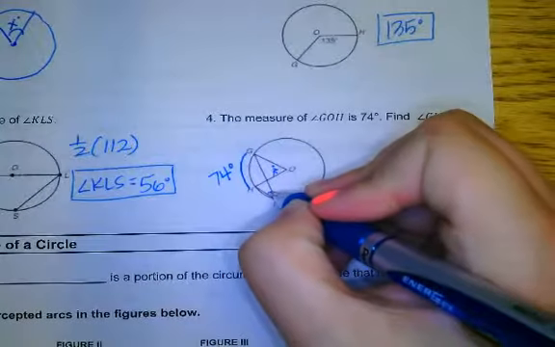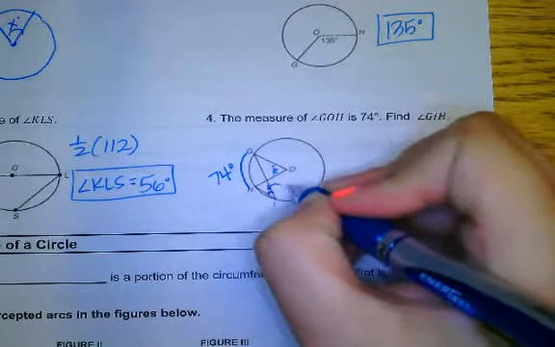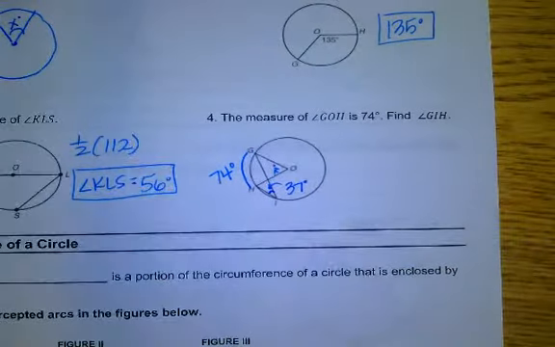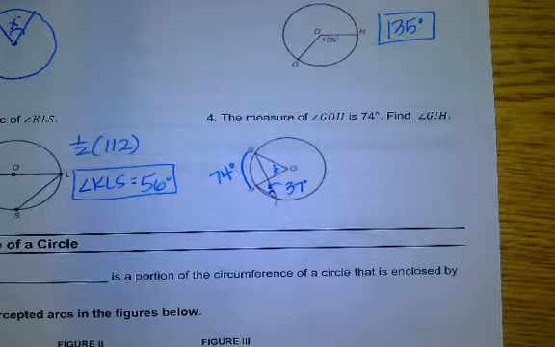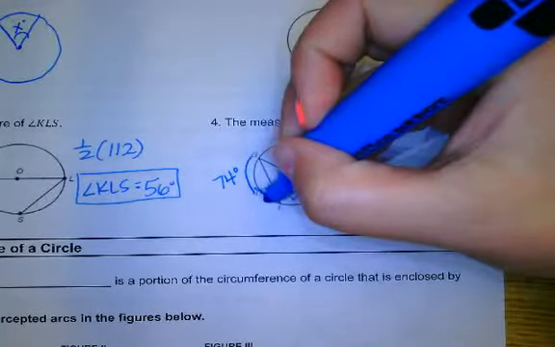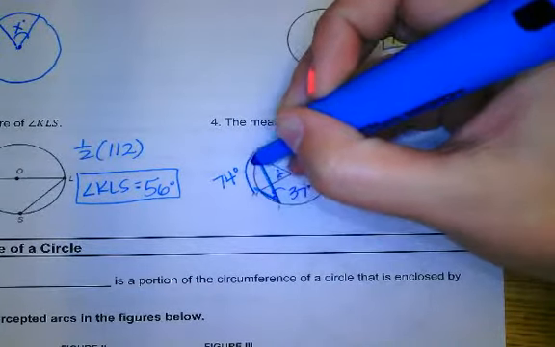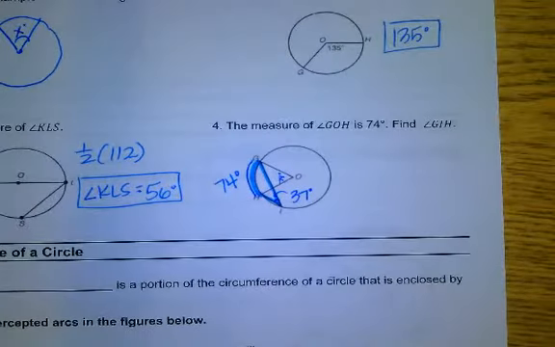So why would GIH be 37 degrees? Because it is an inscribed angle. And remember, if you trace your little ice cream cone, this is your angle, and then there's your ice cream on top, making the arc. Okay, so it's 1/2. Questions over 1 through 4, because all of that is review? Yep. Okay. So moving on then.